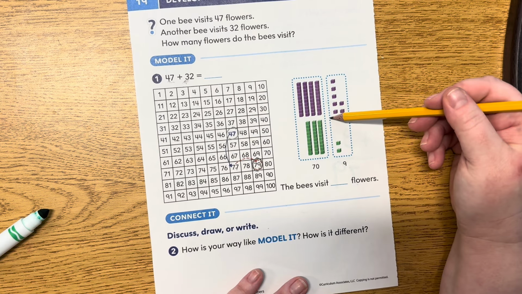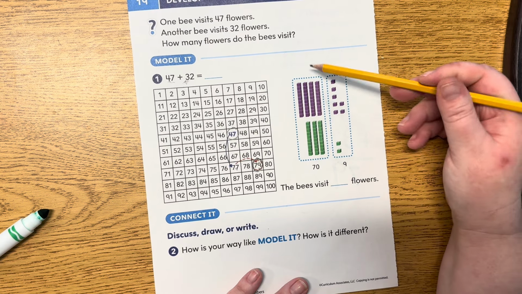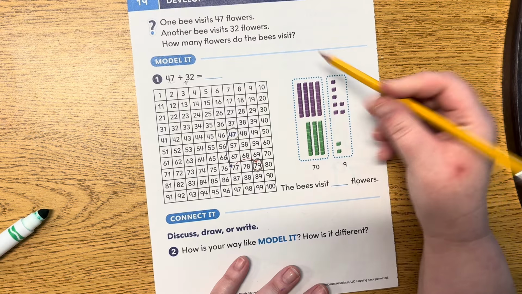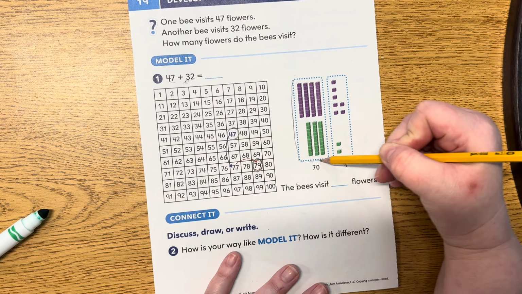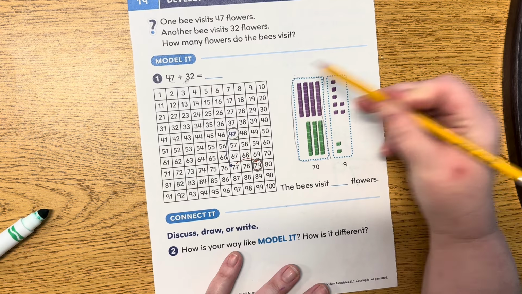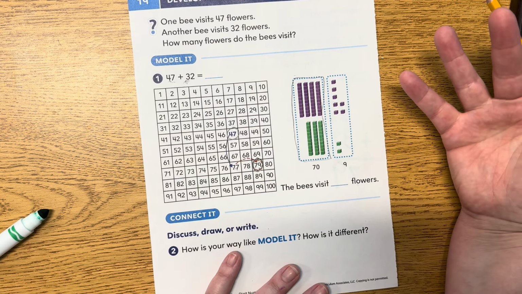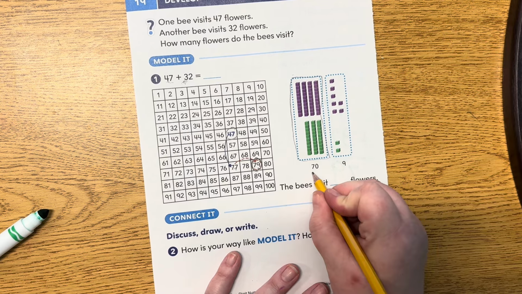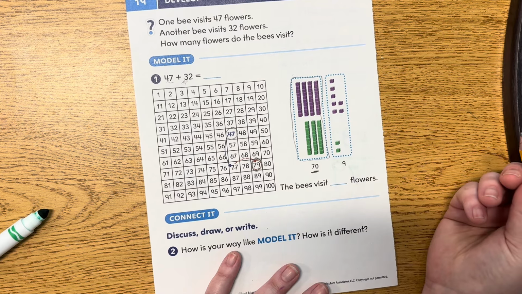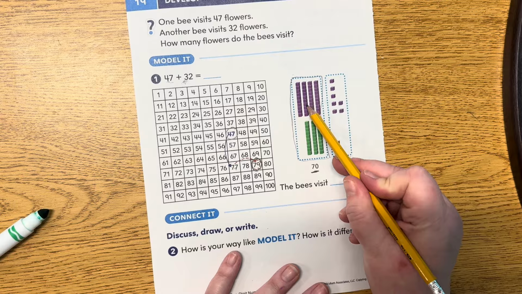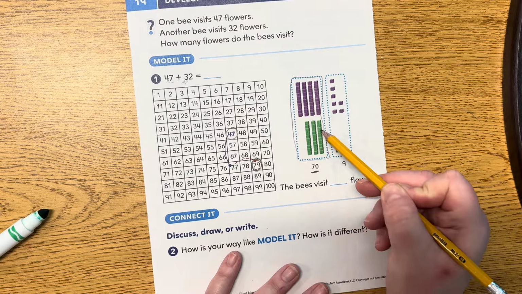Our author also put together all the tens and all the ones. So when he put all the tens together, he had 7 tens. Well, what is 7 tens the same as? Yeah, it's the same as 70, because when we count by tens, 10, 20, 30, 40, 50, 60, 70.